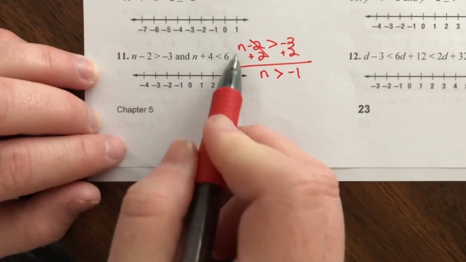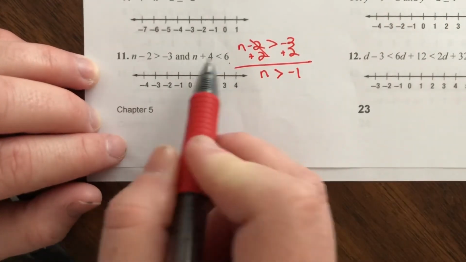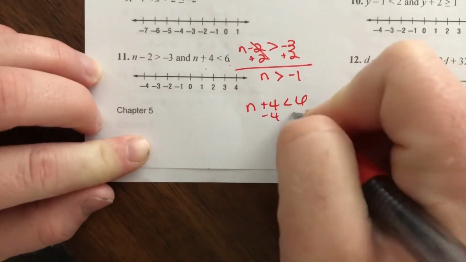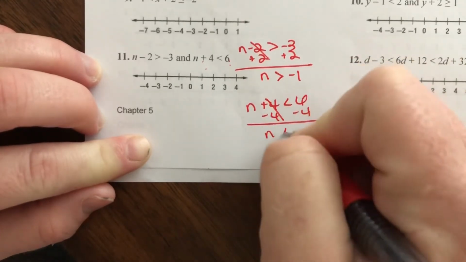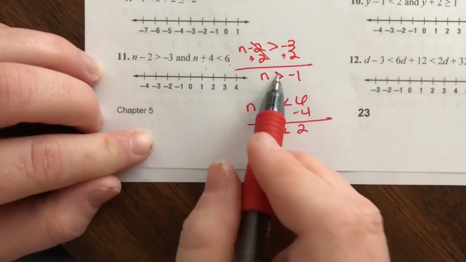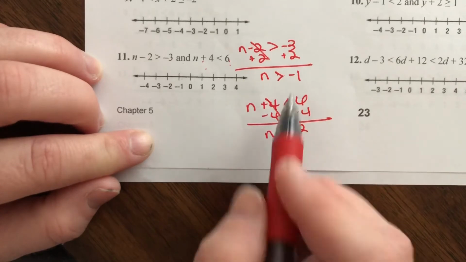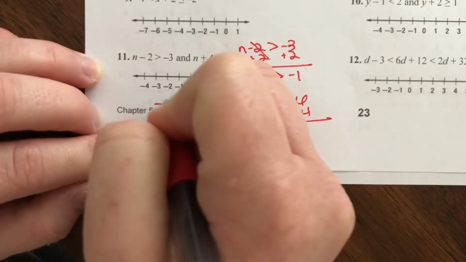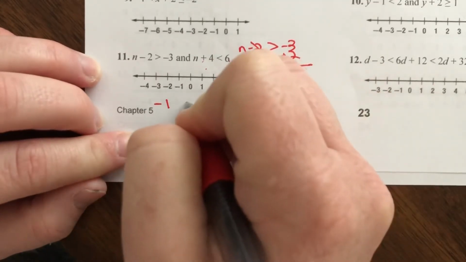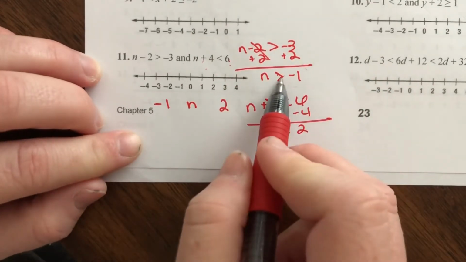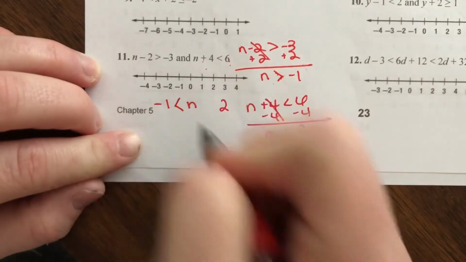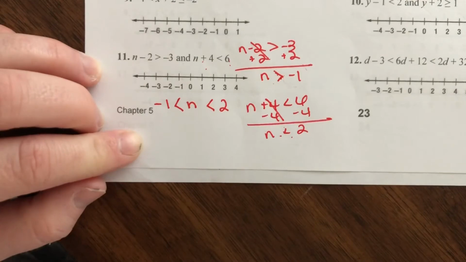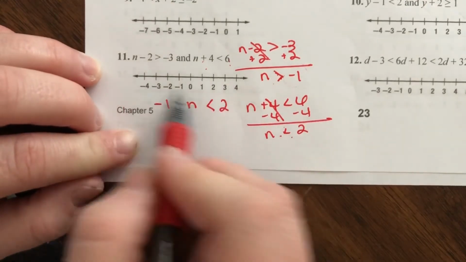And for this one, I want to subtract 4 from both sides. So N plus 4 is less than 6, minus 4, N is less than 2. Okay, so these are my 2 compound inequalities. I want to put the smallest number on the left, the biggest number on the right. So -1, 2, N goes in the middle. And then for this one, the mouth is open towards the N. And for this one, the mouth is open towards the 2. And there's no lines under any of this. So this is my answer that I'm graphing here.